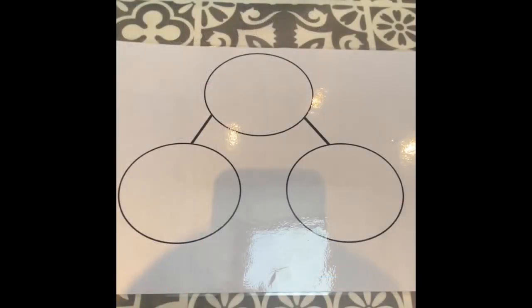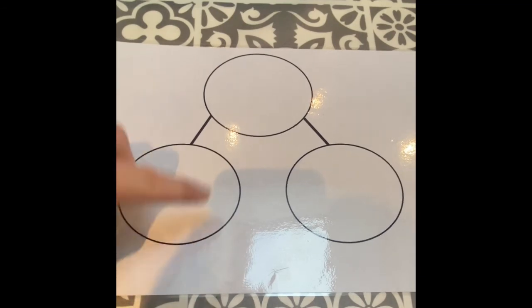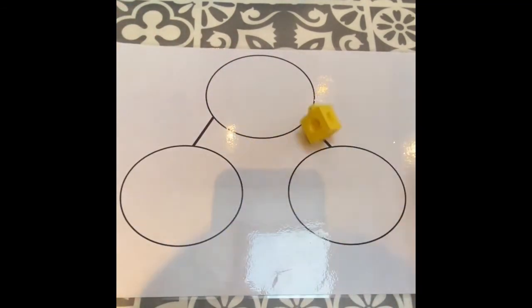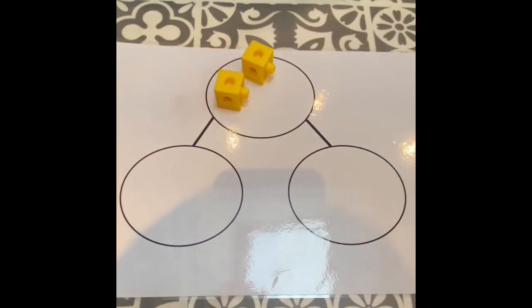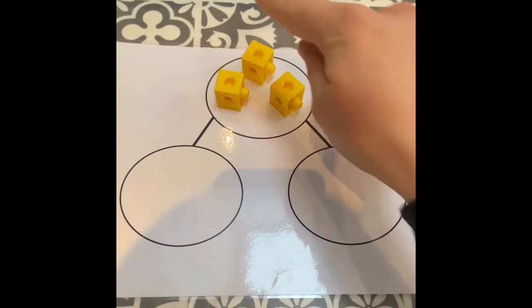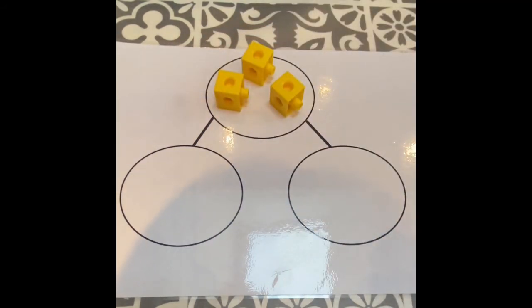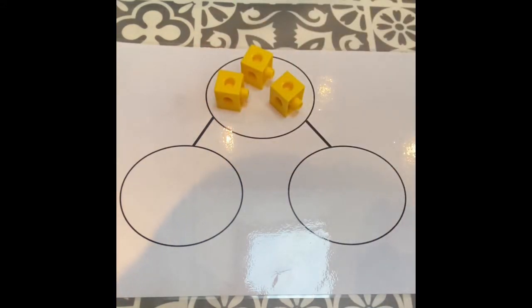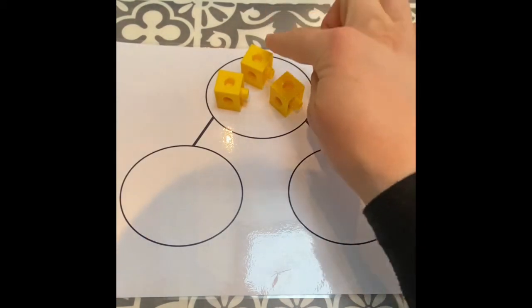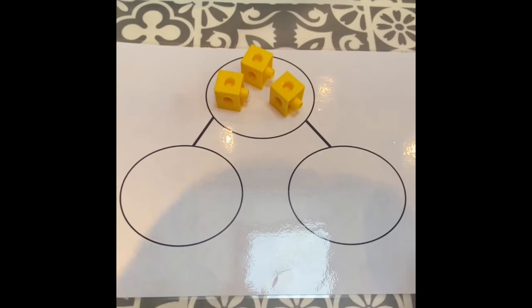Well done. Right, are we ready? I'm going to need your help now because I'm going to come up with my own math story using my part-whole model and my cubes. Okay, here we go. One day there were 1, 2, 3. There were 3 birds in a tree. Can you represent my 3 birds using your counting objects on your part-whole model? Because 3 is the whole. There are 3 birds all together in the tree. You have a go.